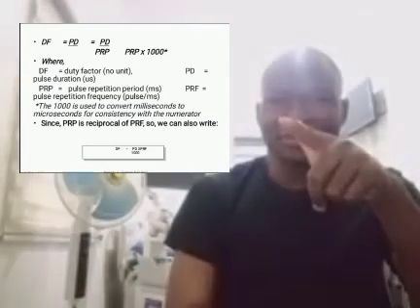Since PRP is the reciprocal of PRF, we can now write this equation: duty factor is pulse duration times PRF over 1000. What is the relationship? DF, as duty factor, will increase when pulse duration or PRF are increased.